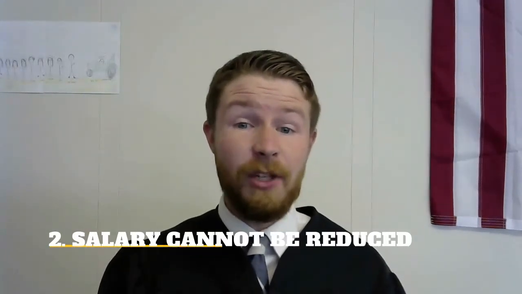Congress and the president may try to reduce the salary of the Supreme Court if the Supreme Court ruled in a way that they didn't like. So this prevents them from having that fear that they may get a big salary cut if they rule in a certain way, and preserves that independence of the court.